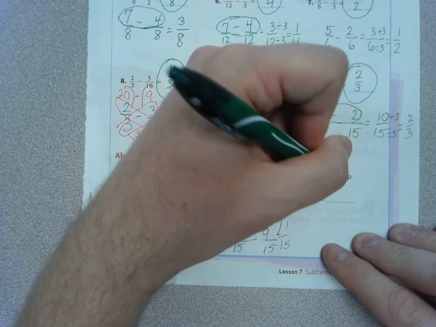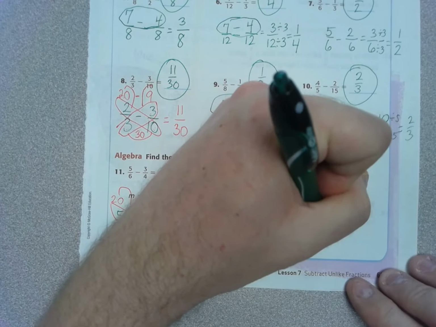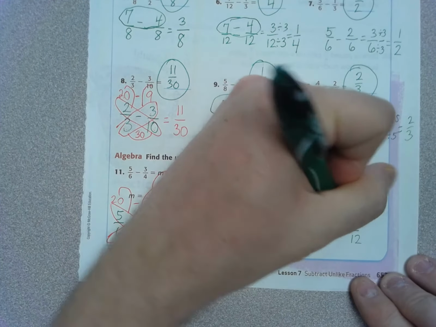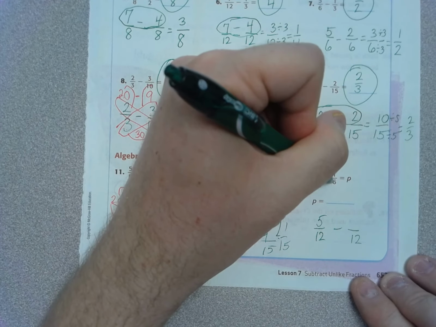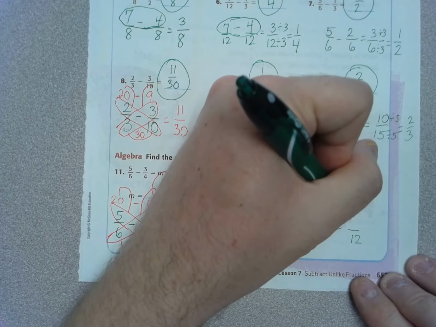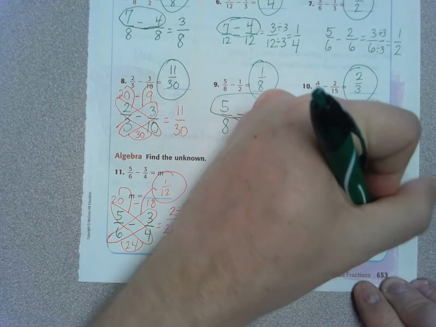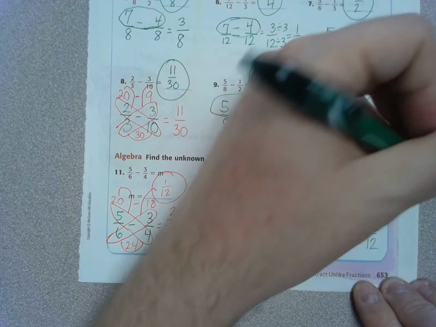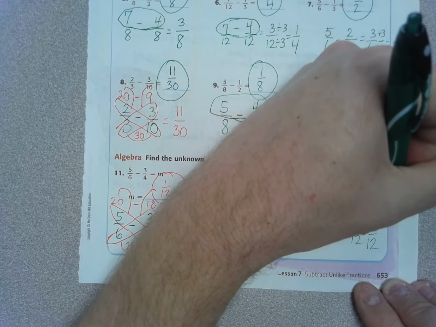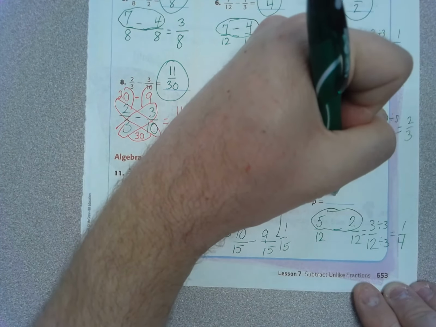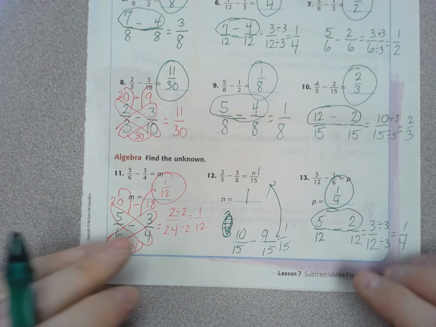And the last one, will 6 fit into 12? Yes, it will, so we're going to use 12. That stays the same. 6 times what equals 12? It's 2, so we need to multiply this 1 by 2, which is 2 times 1. And then we get 3 over 12, because 5 minus 2 is 3. And we can divide both of these by 3, which gives us 1/4. 1/4.